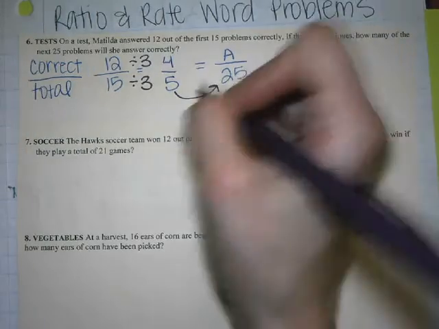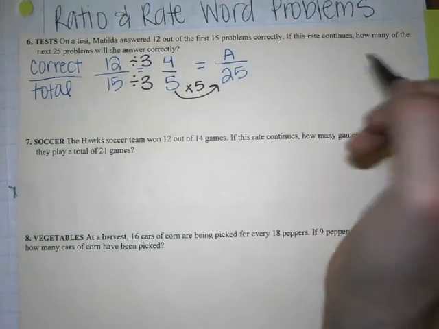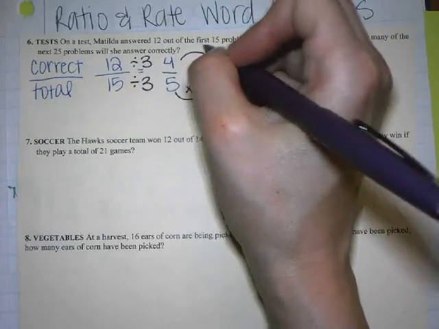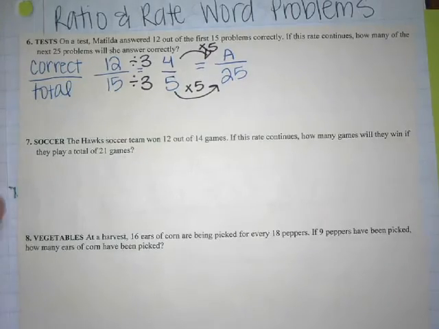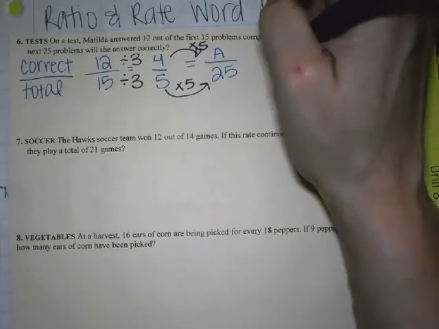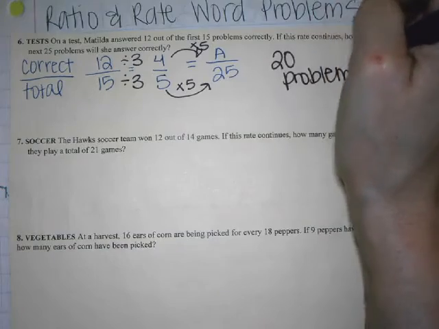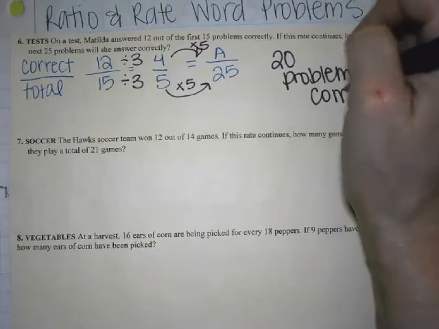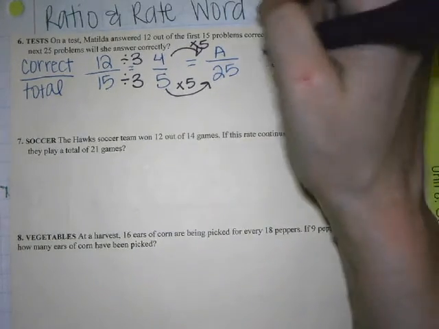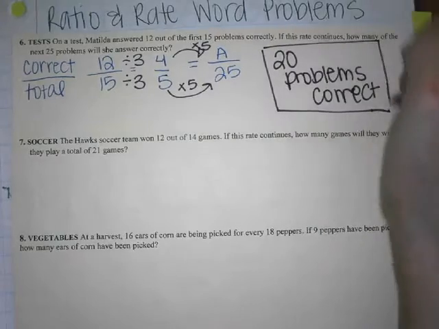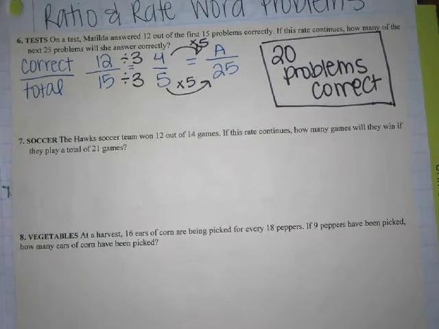Which is? So what do we do? Excellent. Everyone, what's my answer? 20 problems. 20 problems. Correct. Something along those lines. There's a couple of different labels that I would accept on that one. Okay, guys? Good job. How are we feeling about this so far?